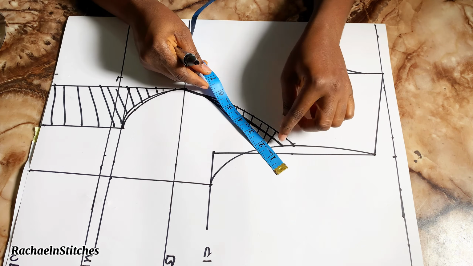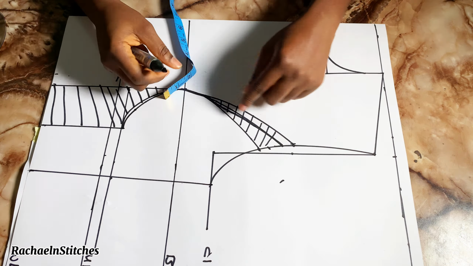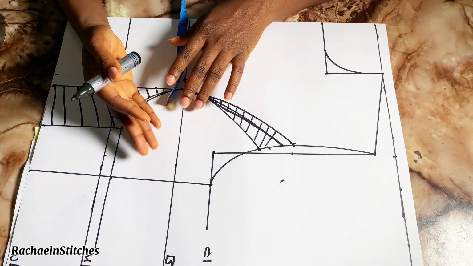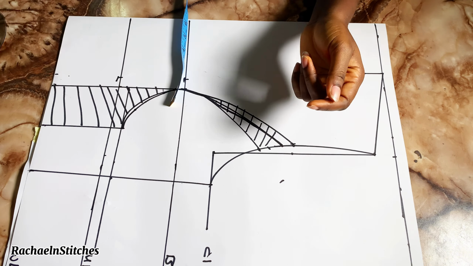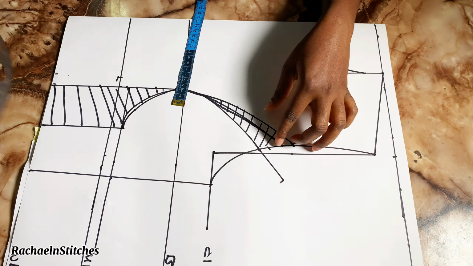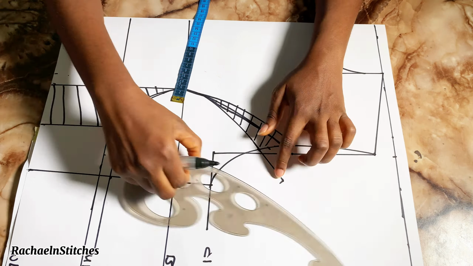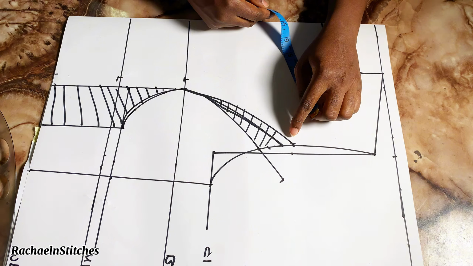So now at the side of my armhole, I'm going to go out by 2 inches because of the dart we created there. When sewing, you might realize that you're going to be short of fabric at that point, so it's very important you extend it out. You can extend it out by 1.5 or 2 inches.